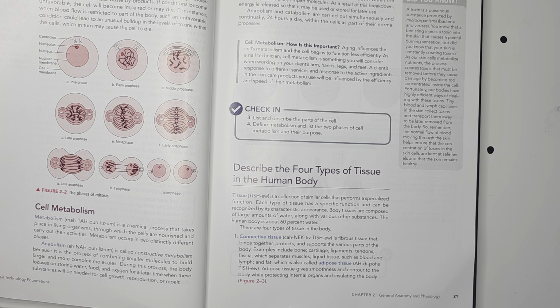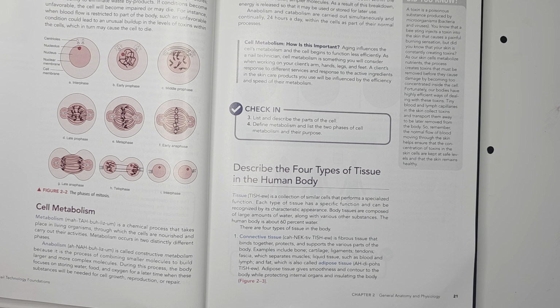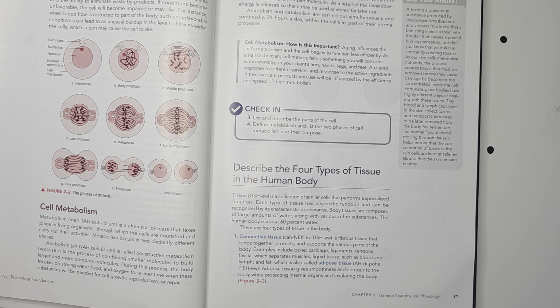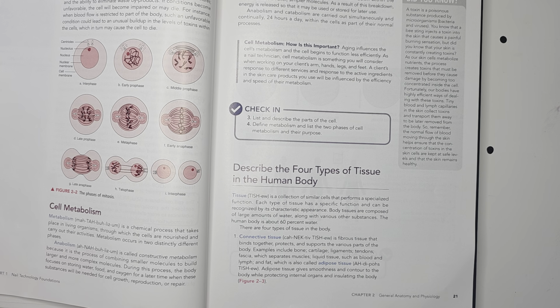Catabolism is the phase of metabolism in which larger, more complex molecules are broken down within the cells to create smaller, simpler molecules. As a result of this breakdown, energy is released so that it may be used or stored for later use. Anabolism and catabolism are carried out simultaneously and continually, 24 hours a day, within the cells as part of their normal process.